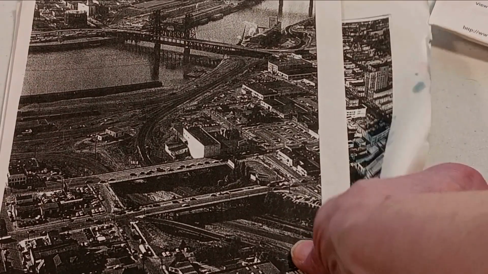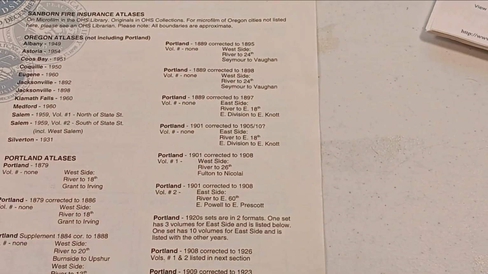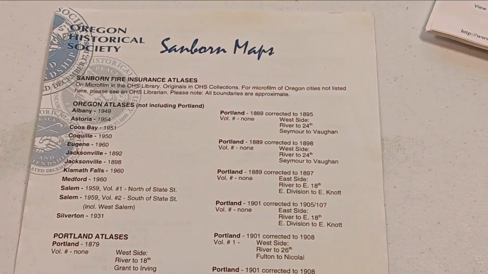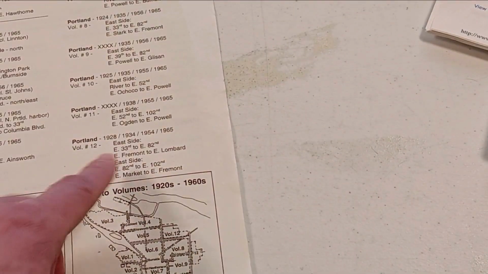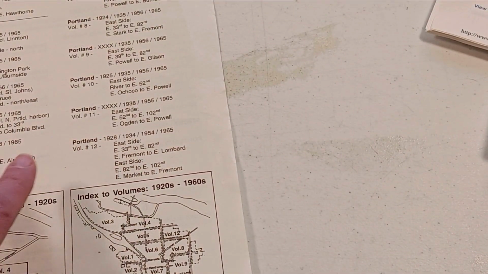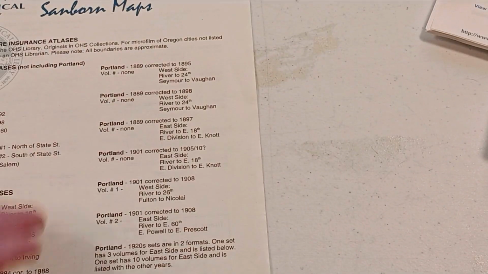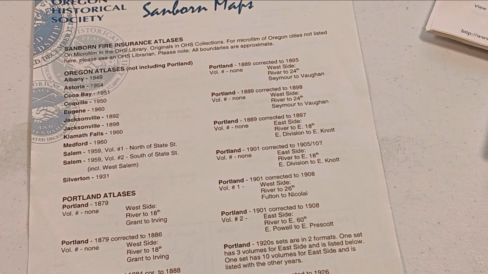One of the big advantages of historical societies are these Sanborn maps, Sanborn fire insurance maps. The Oregon Historical Society has stuff here all the way back from 1879 for Portland up through about 1965, and they have a number of other cities in Oregon too. Other sources would have these for other states.